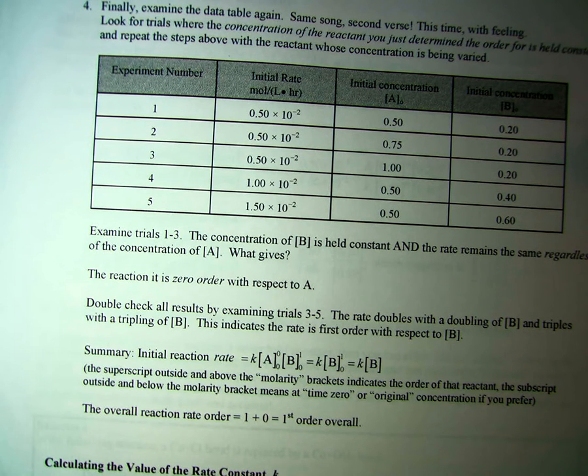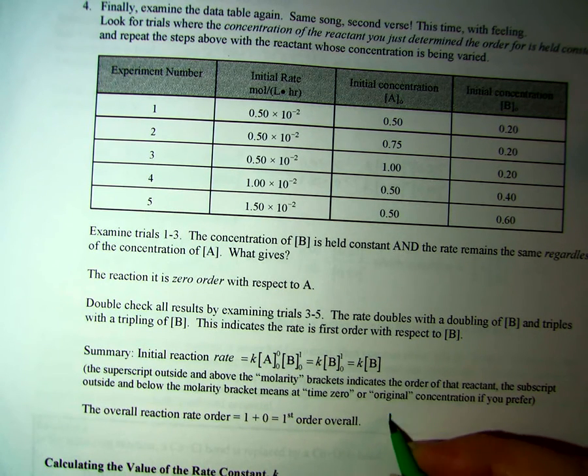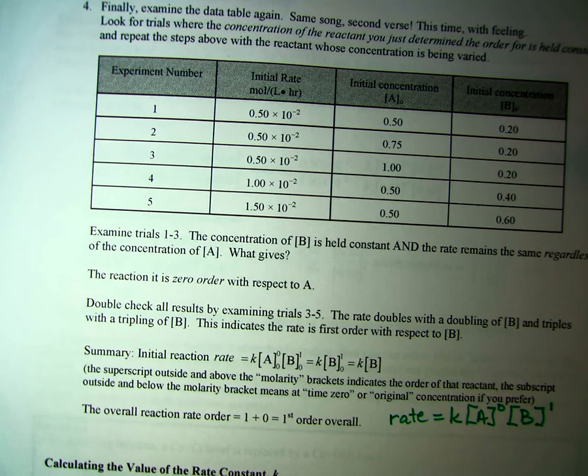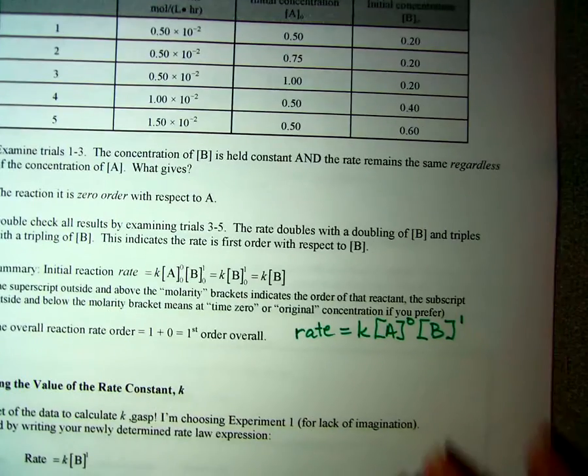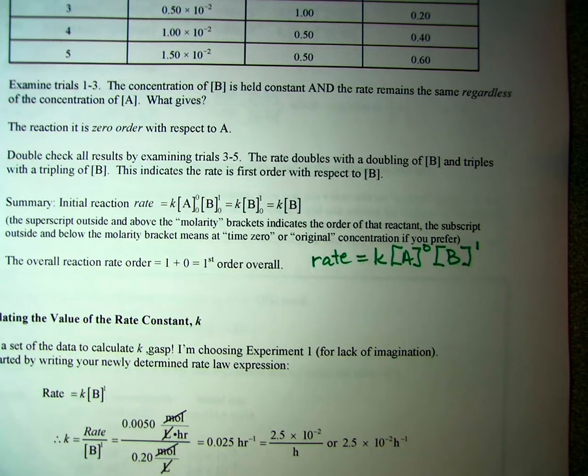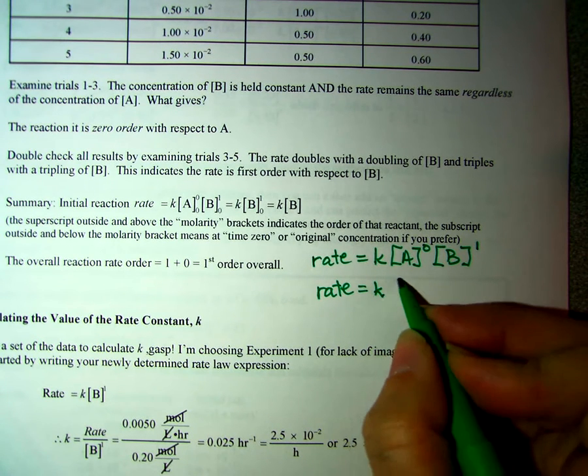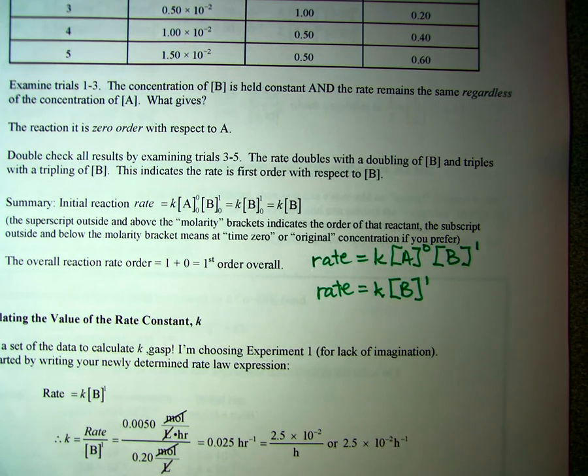it goes through the same reaction again. I'm not going to work that out again. It shows your summary reaction that we just worked out, that rate equals K times the concentration of A to the 0, B to the first. Can you simplify that? What is A to the 0? 1. So really all it is is K times the concentration of B to the first, right? That's all you have to worry about.